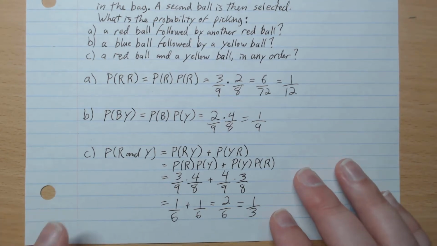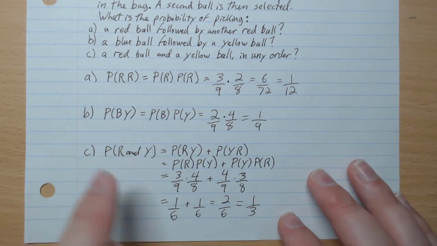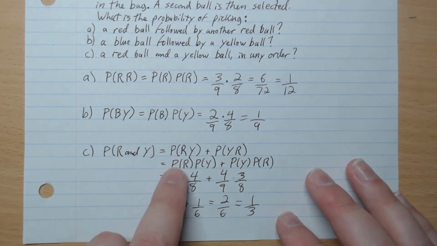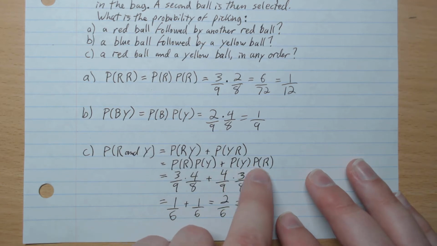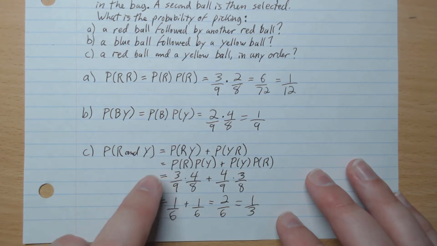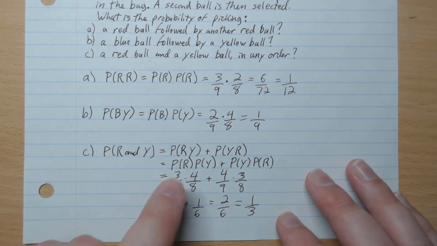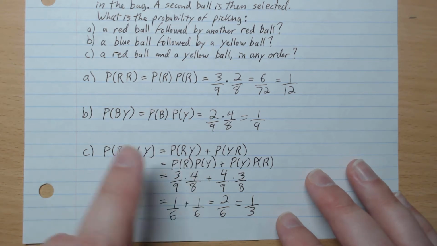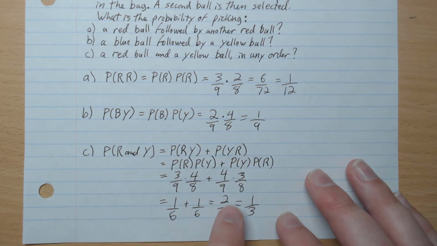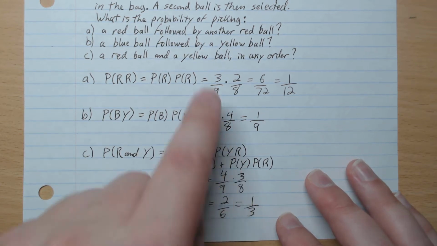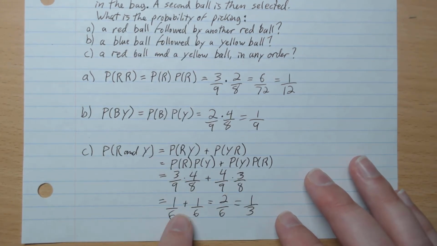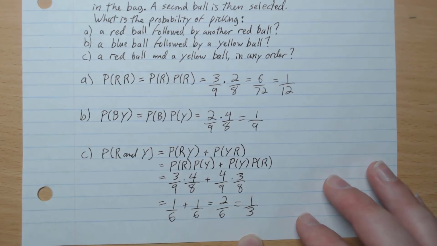Okay, so any order, P red and yellow. So we have P red yellow plus P yellow red. This becomes P red times P yellow plus P yellow times P red. If we pick out a red, there's 3 out of 9. And then yellow, there's 4 of them out of 8 because we took a ball out. And then looking for yellow-red is the same thing, 4 out of 9. And if we take 1 out, then there's 8 left, and there's 3 red, so 3 over 8. We add this together, 1 over 6 plus 1 over 6 gives 1 over 3.